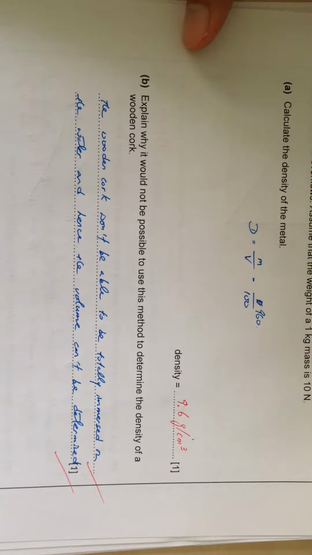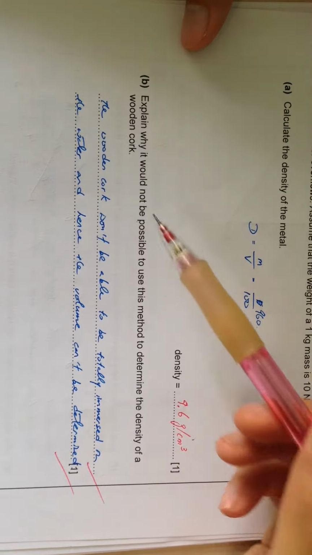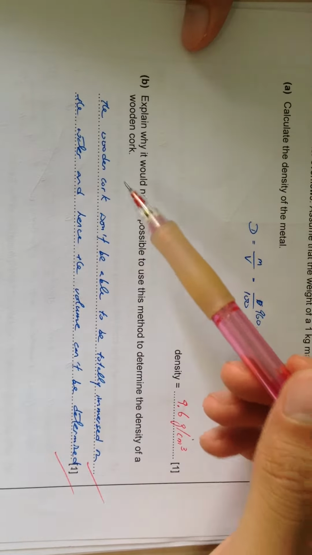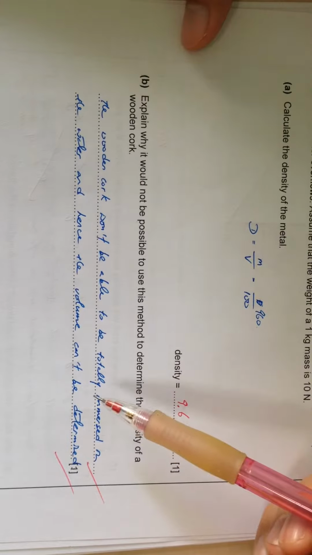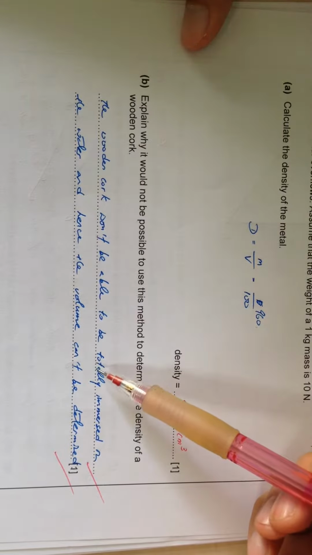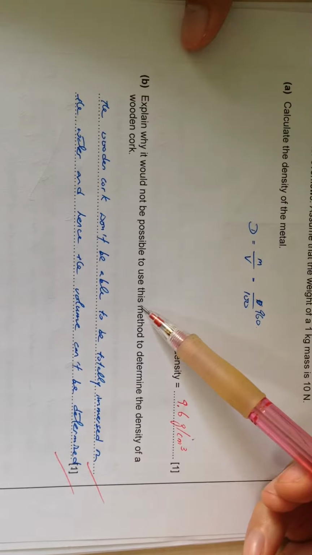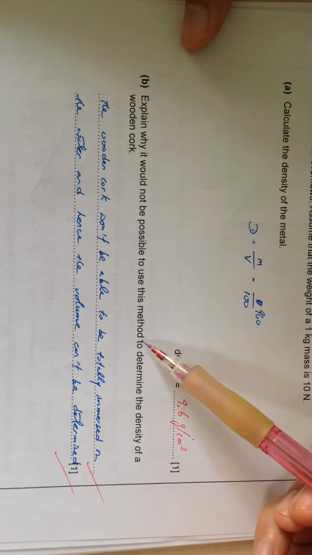That is because your wooden cork will float on the water, and if it is not totally submerged, you won't be able to tell the volume accurately. So in this case, for those of you who just write that the wooden cork is going to float on water, I will give you 0 mark because you have not related that observation to why this would cause this method to be unable to determine the density.